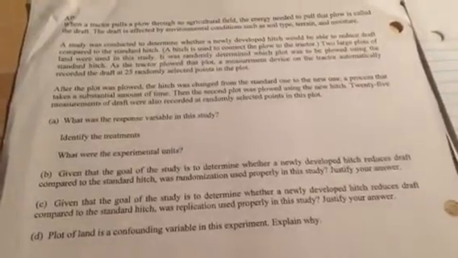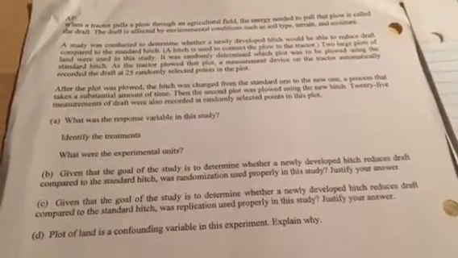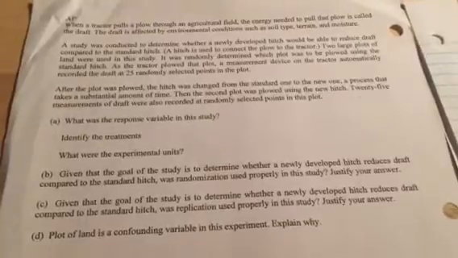After the plot was plowed, the hitch was changed from the standard one to the new one, a process that takes a substantial amount of time. Then the second plot was plowed using the new hitch. 25 measurements of draft were also recorded at randomly selected points in this plot. So question A is asking, what was the response variable in the study? Identify the treatments, and what were the experimental units?